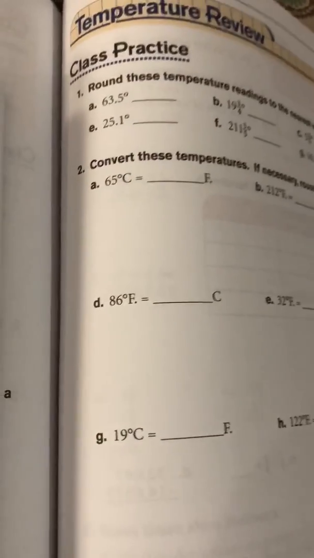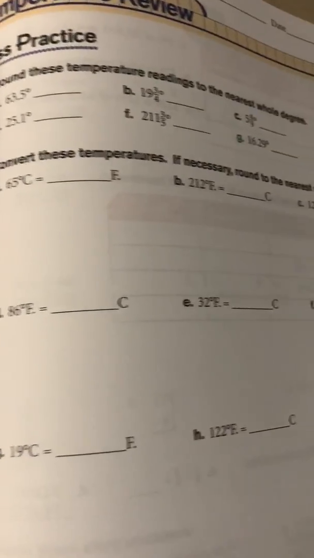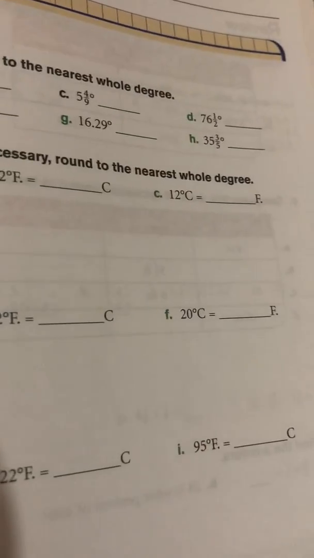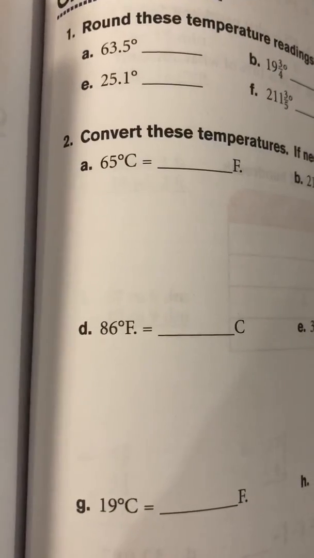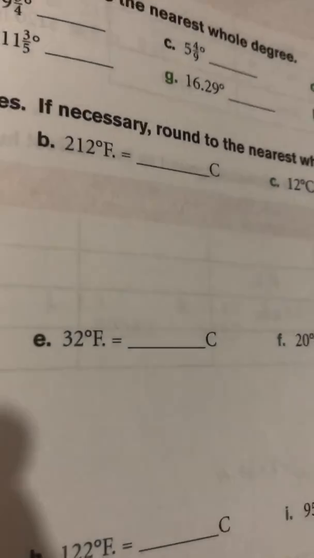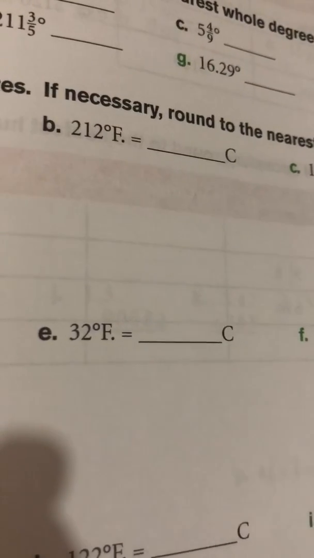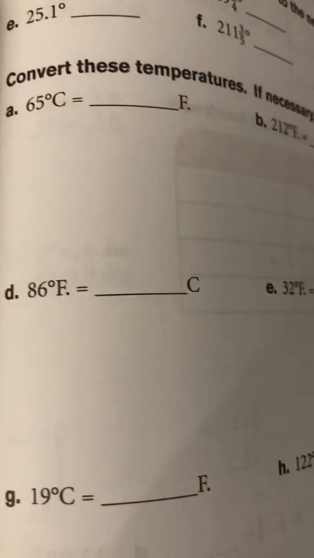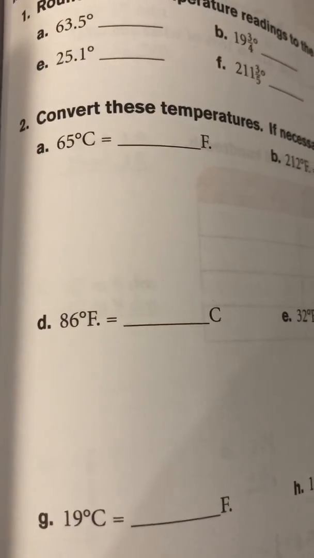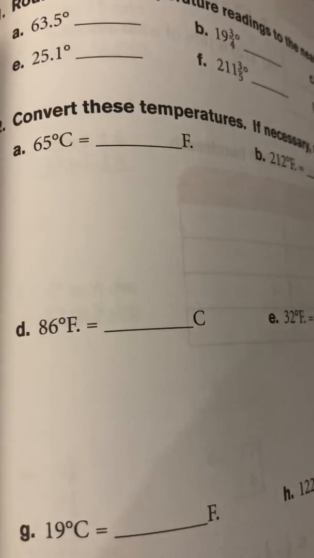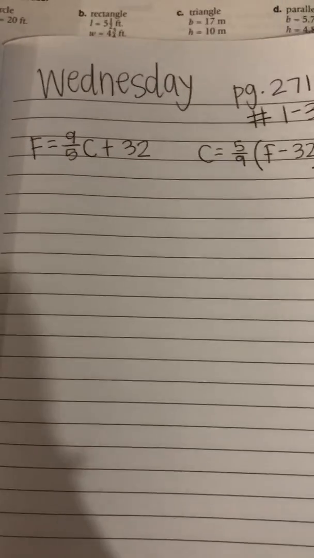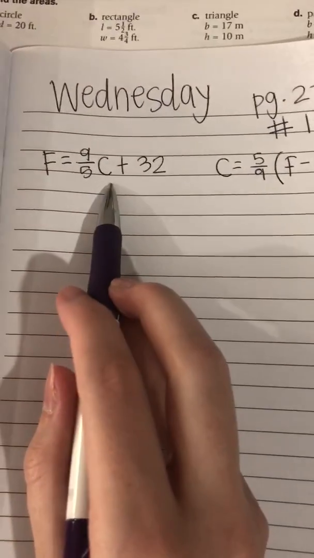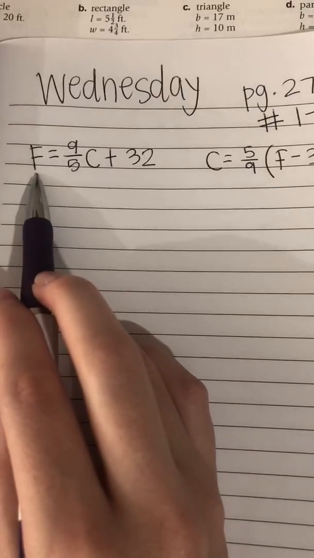All right, number 2 says, convert these temperatures, if necessary, round to the nearest whole degree. You've got to be careful on these because some of them are Celsius to Fahrenheit and some of them are Fahrenheit to Celsius. So you have to make sure you're paying attention and using the right formula. So back to A. 65 degrees Celsius equals what degree Fahrenheit? So these are our 2 formulas. We're looking for Fahrenheit and they gave us Celsius. So this is the formula we're going to use for A.